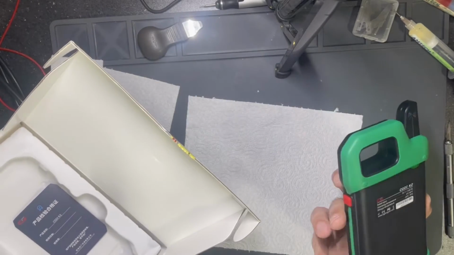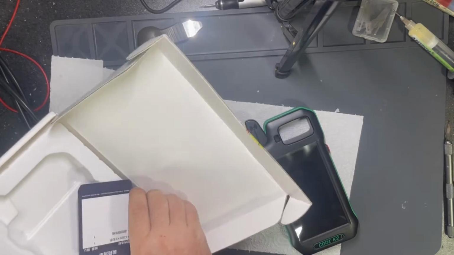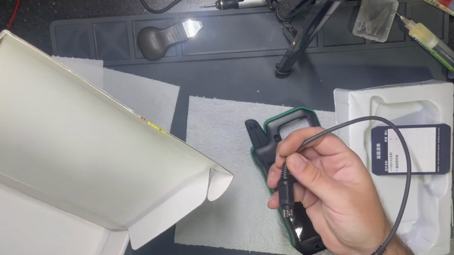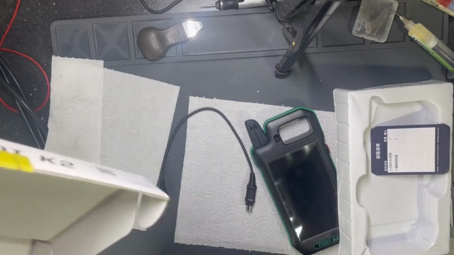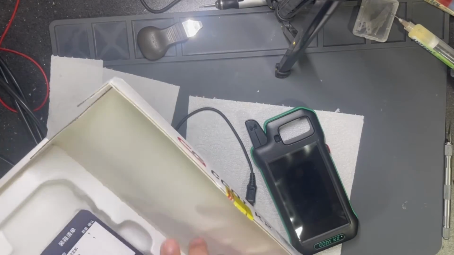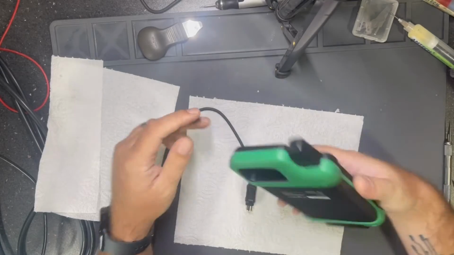So we have the device, a card, and the cable. Sorry. Nothing more.